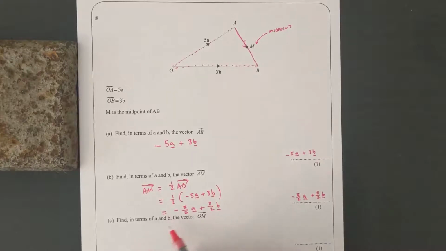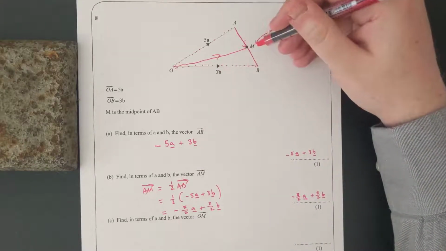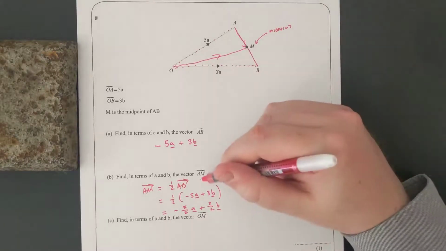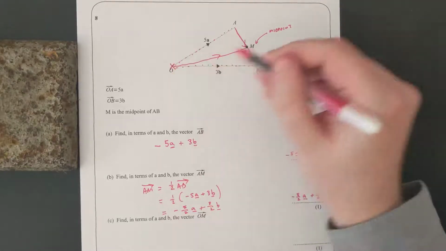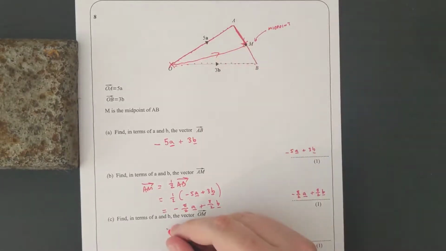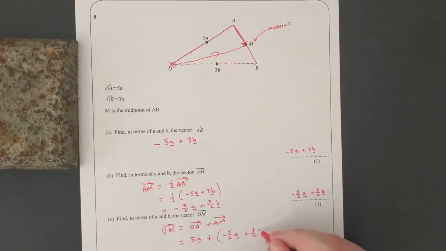C is even more complex. Find, in terms of a and b, the vector OM. So that's this vector here. I just do the same thing I did for AB. I look for what paths I could take. And these questions here seem like they might have been a hint. Particularly here, AM, I'm going to look to use AM. So I start at O, I want to end at M, so I'm going to take this path, O to A, and then A to M. OM is OA plus AM, and OA is just 5a. And then AM we just worked out, plus negative 5 over 2 a plus 3 over 2 b. Or in other words, 5a, subtract 5 over 2 a, which is 5 over 2 a, plus 3 over 2 b.